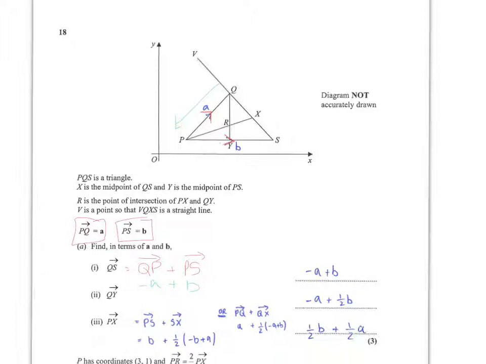Now the vector q to y, well I'm told that y is the midpoint of p to s. So therefore q to y I could write down as going from q to p, which we already know is minus a, plus p to y. P to y, well that is half of p to s.